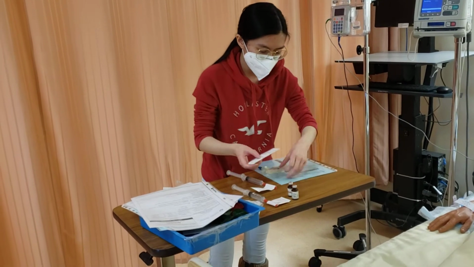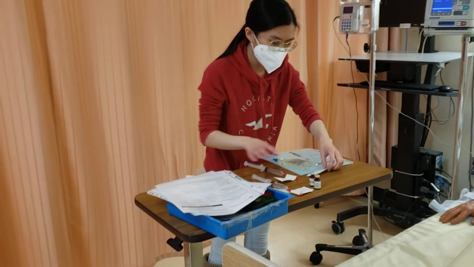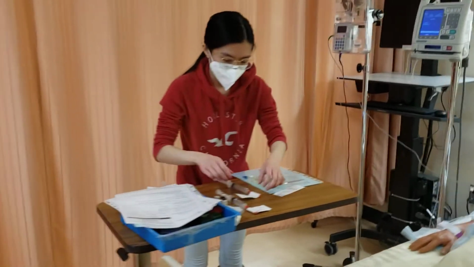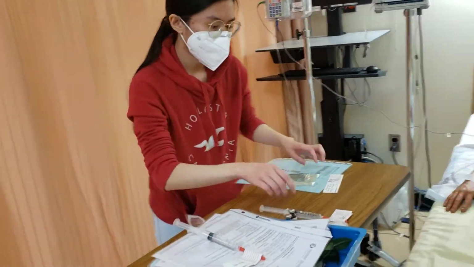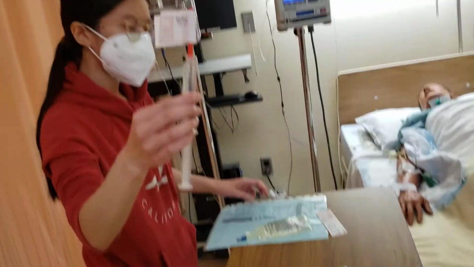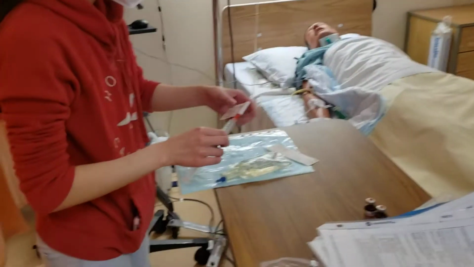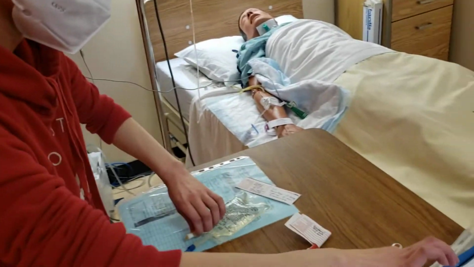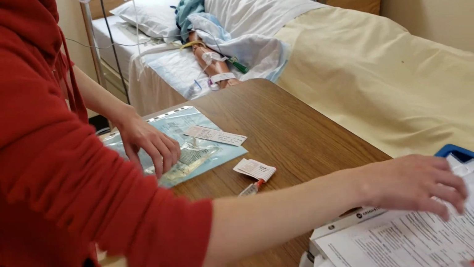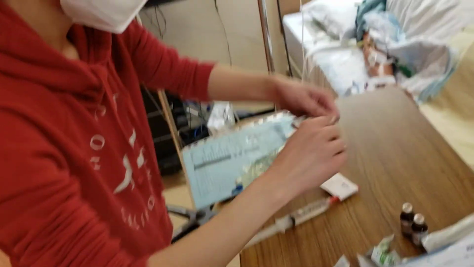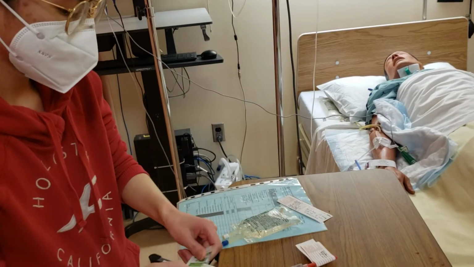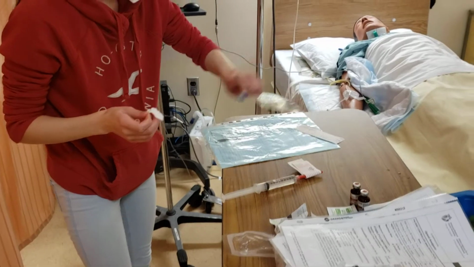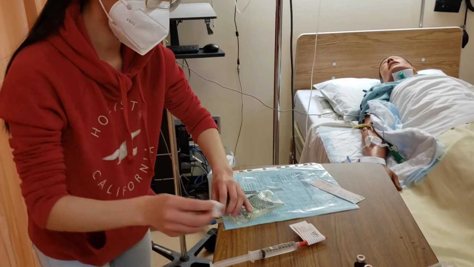So after the second nurse has acknowledged that everything is good, I can inject this 10 cc of fentanyl on my... I will just grab a swab. Seconds.